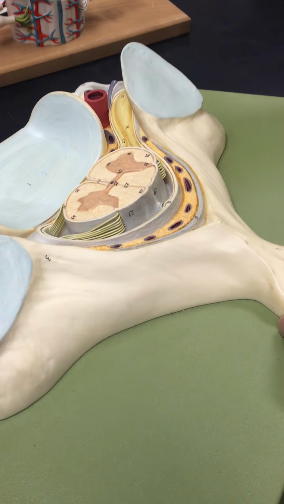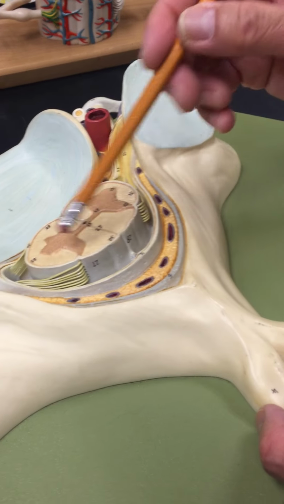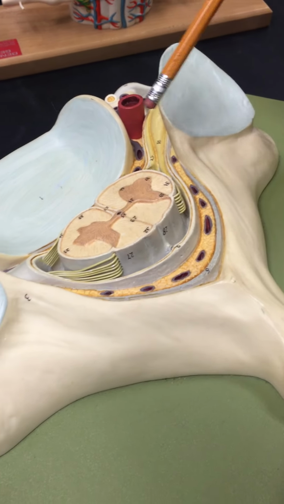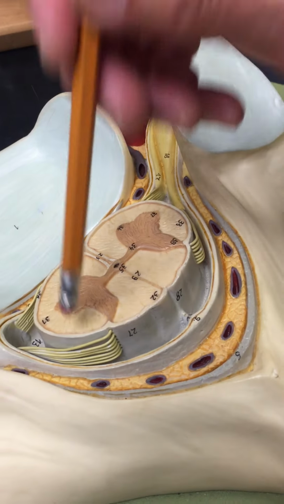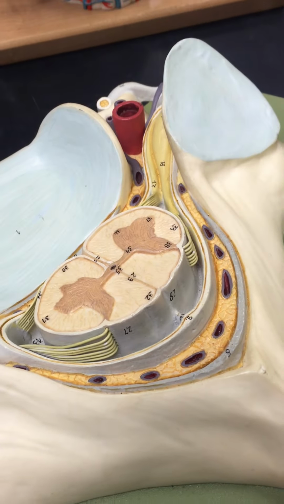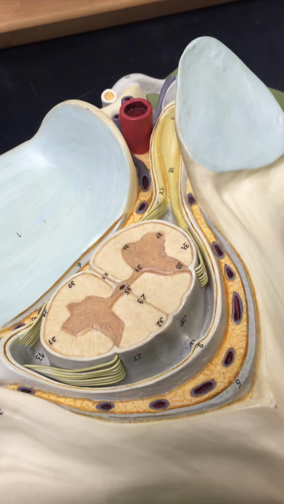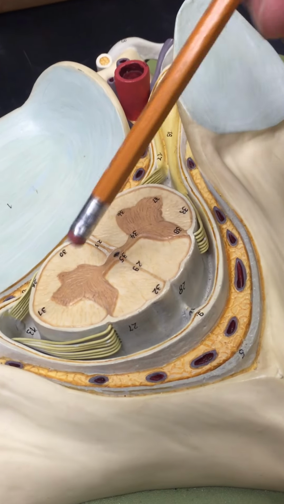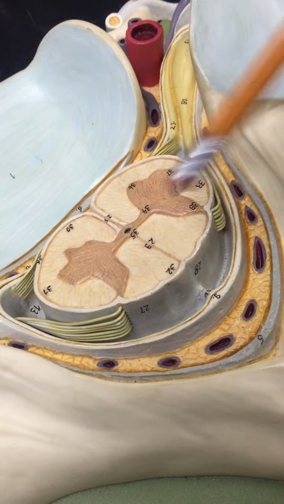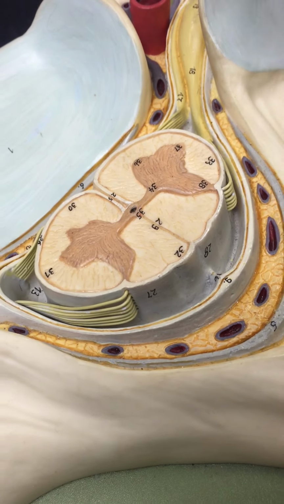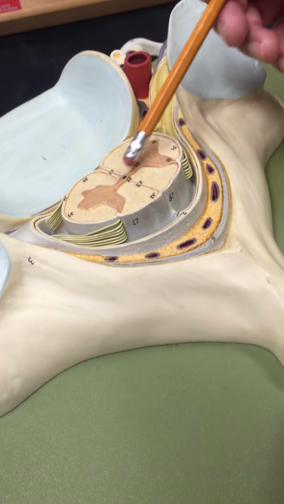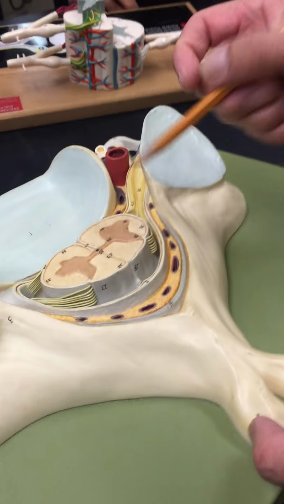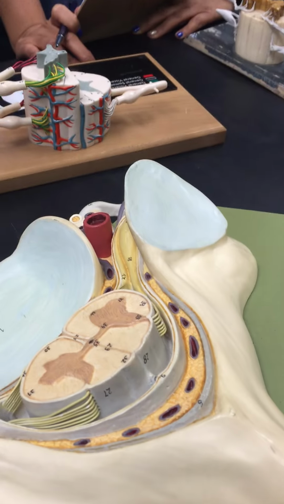Then you have your white matter. Okay, so these are the funiculi, posterior, lateral, anterior funiculi. Okay, and then you also have the gray matter. These are the gray horns, lateral horns, anterior horns, and this bar is the gray commissure. The black dot in the middle, central canal.